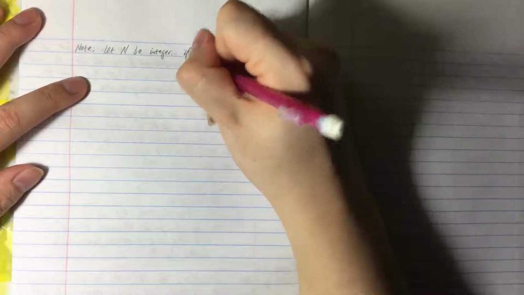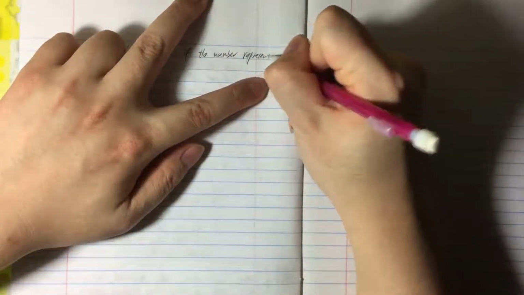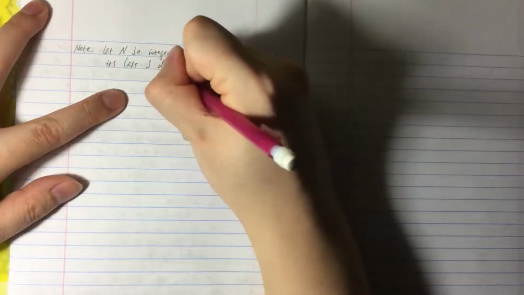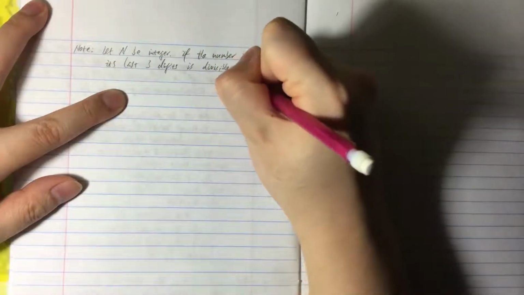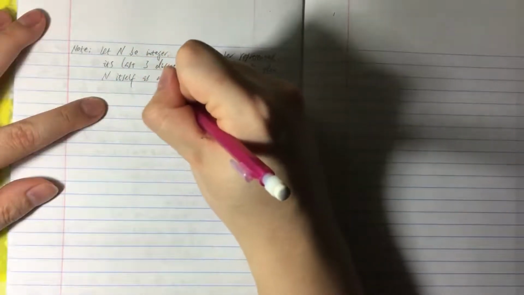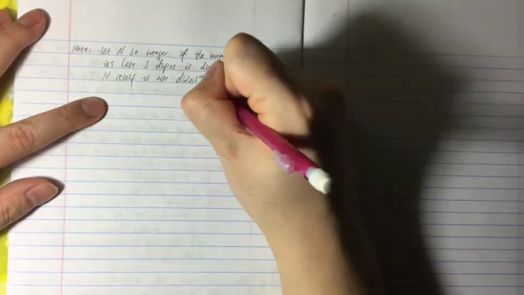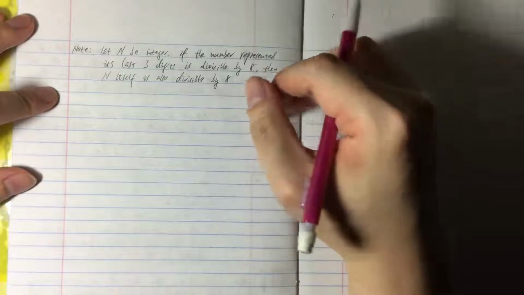Let m be an integer. If the number represented by its last 3 digits is divisible by A, then the number n itself is also divisible by A. The proof is very similar to the previous statement.